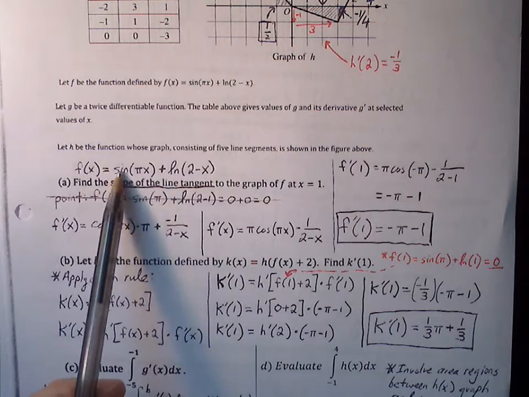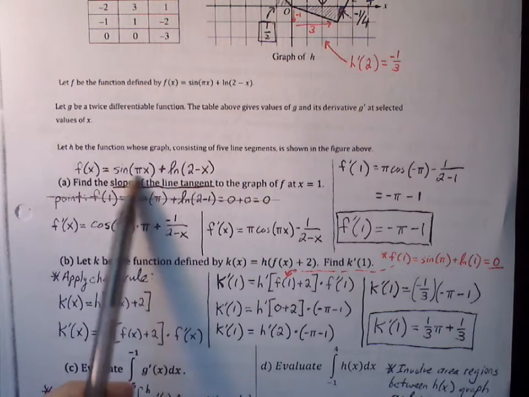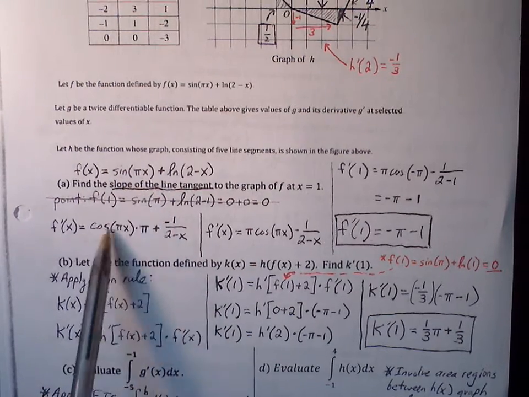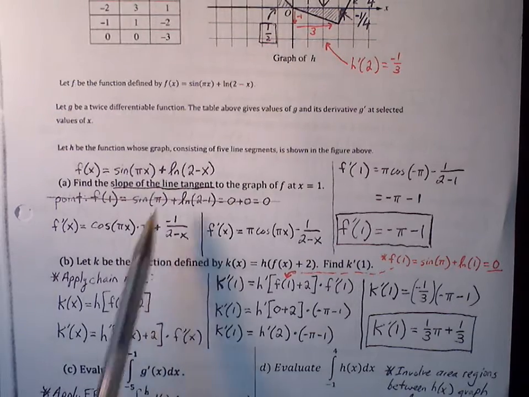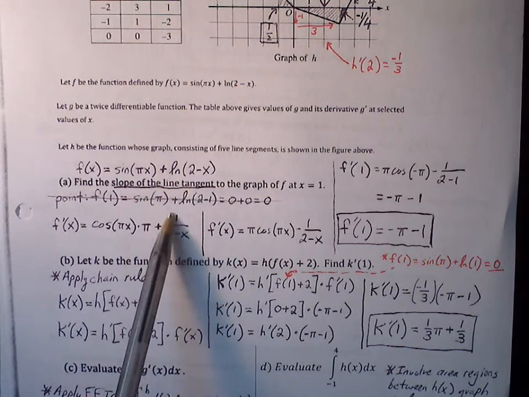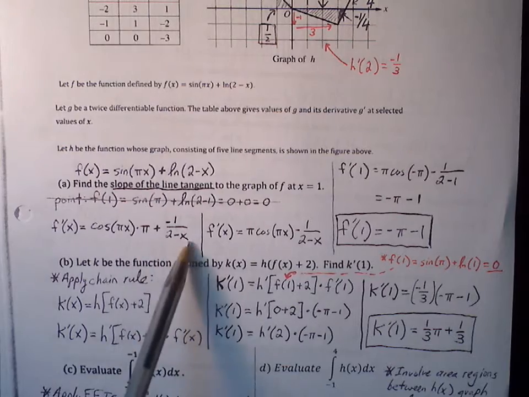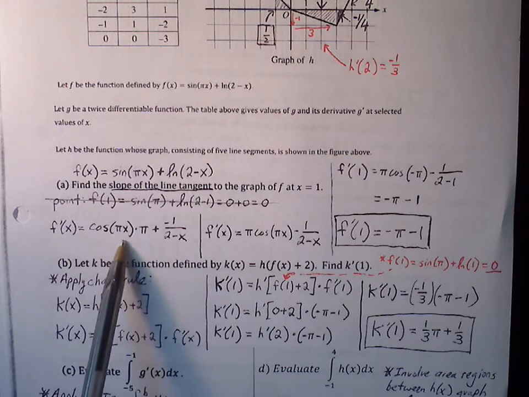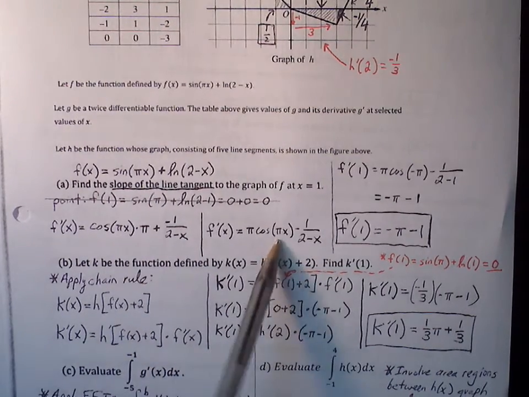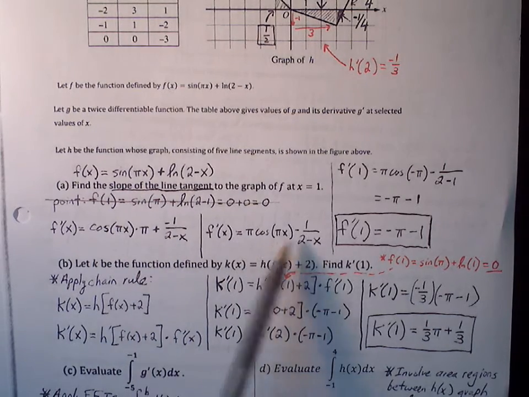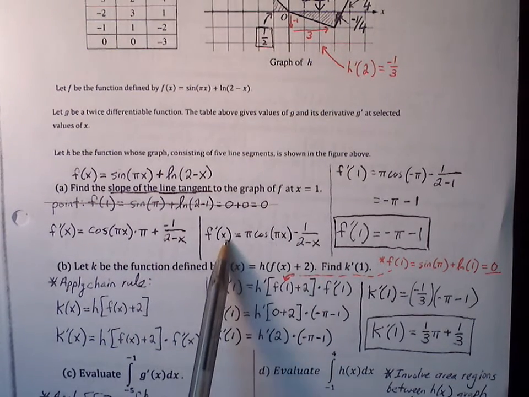So let's look at each of these terms here. The sine of u becomes cosine of u times u prime. Natural log of u becomes u prime over u. So once we have our derivative expression, I'm cleaning it up a little bit here, push the pi out in front, and now I can plug in, evaluate at 1.